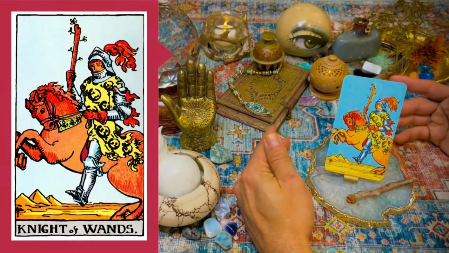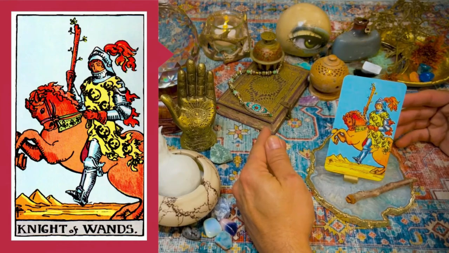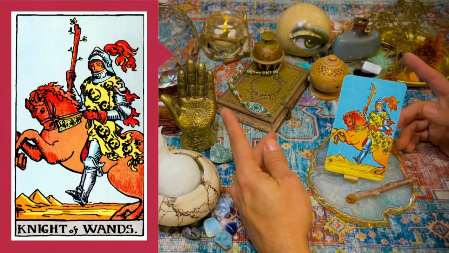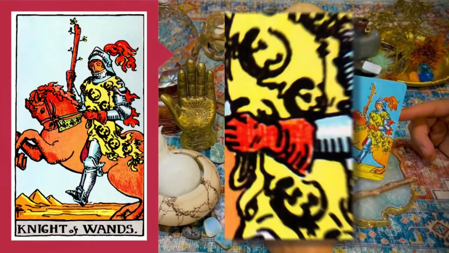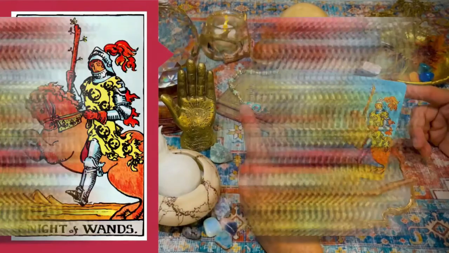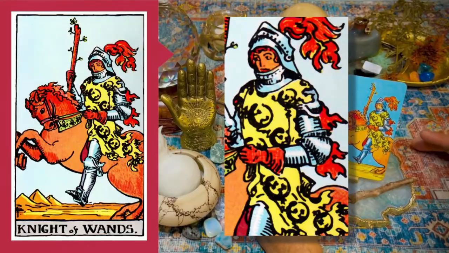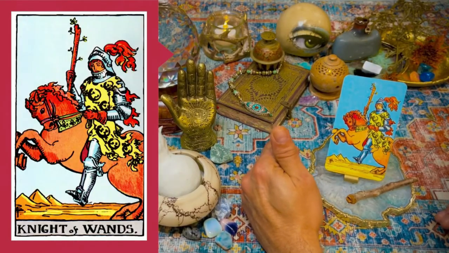In the left hand, there are the reins of his horse, which is excited and rearing for action. The Knight of Wands also wears a shining suit of armor and helmet decorated with extravagant orange feathers. His yellow tunic is covered with salamanders. The look on his face is both determined and self-assured. It's pretty clear that the knight and his horse are ready for action.